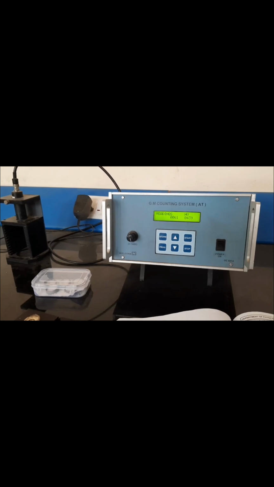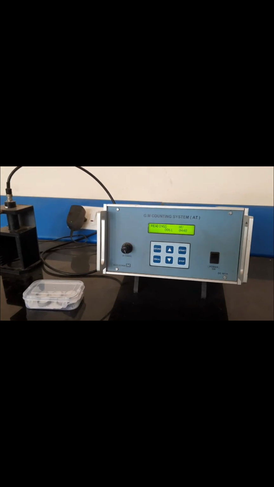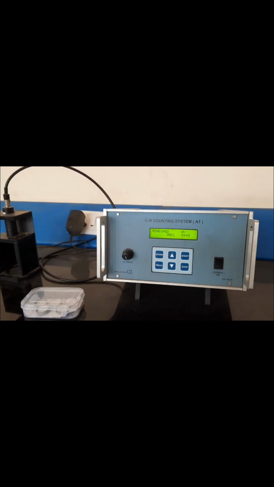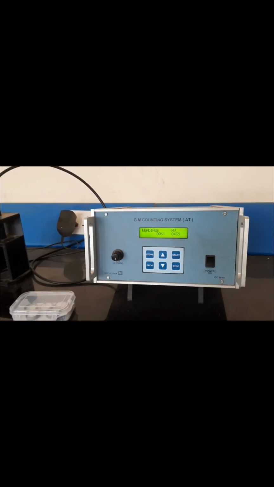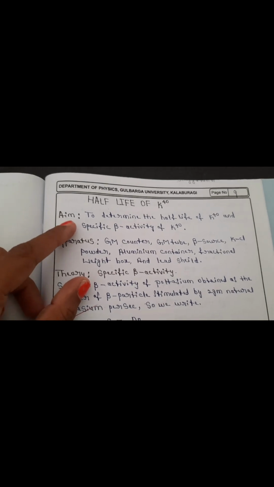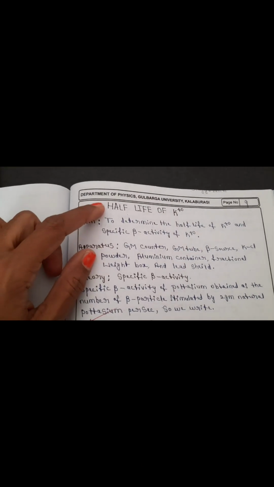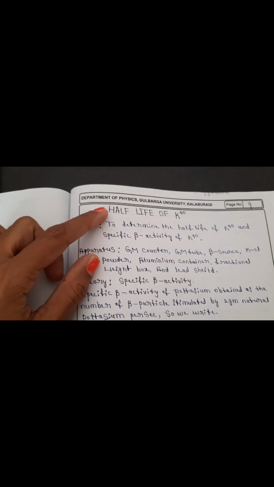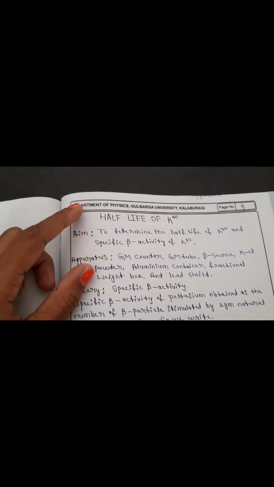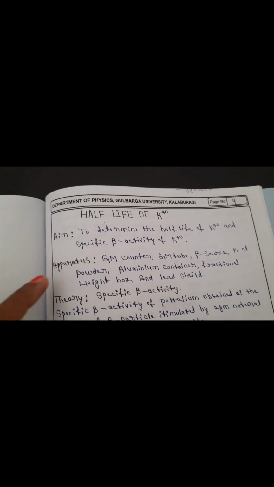Here I am going to explain the experiment on the half-life of K40. So let us start. Half-life of K40. The aim of this experiment is to determine the half-life of K40 and the specific beta activity of K40. So what is half-life? Half-life is the time taken for the radioactivity of a specified isotope to fall to half its original value.